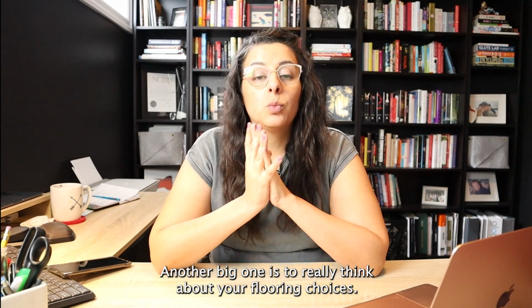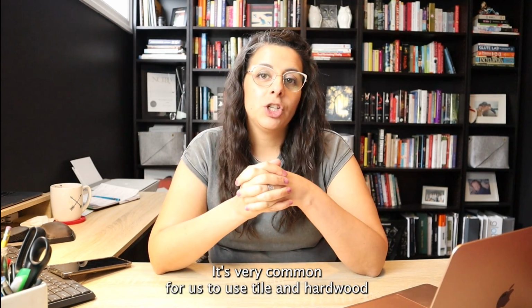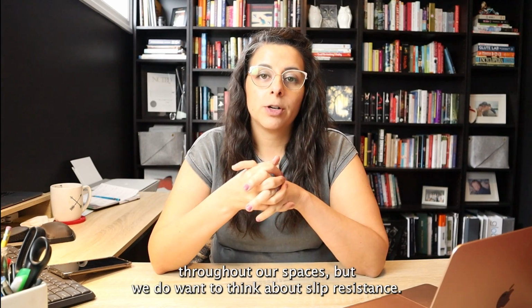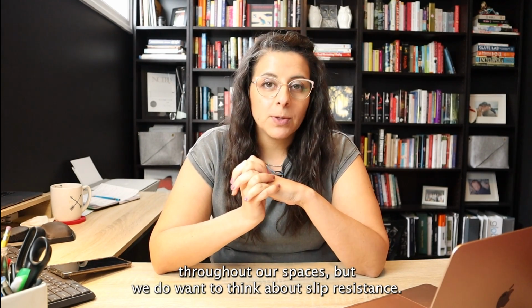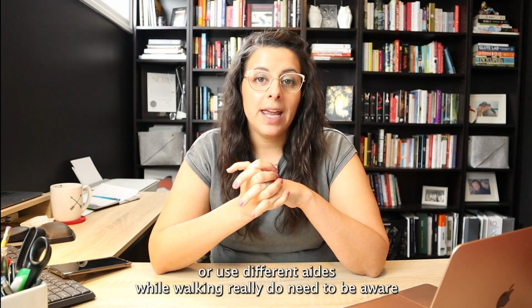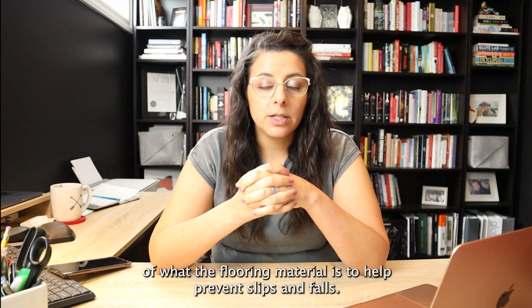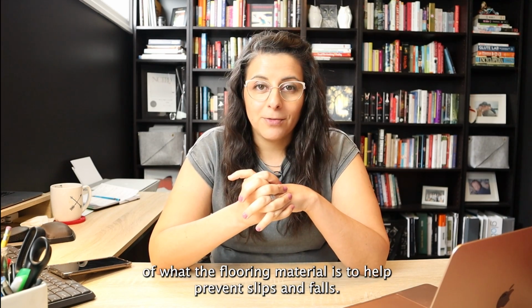Another big one is to really think about your flooring choices. It's very common for us to use tile and hardwood throughout our spaces, but we do want to think about slip resistance. Some people that have mobility issues or use different aids while walking really do need to be aware of what the flooring material is to help prevent slips and falls.